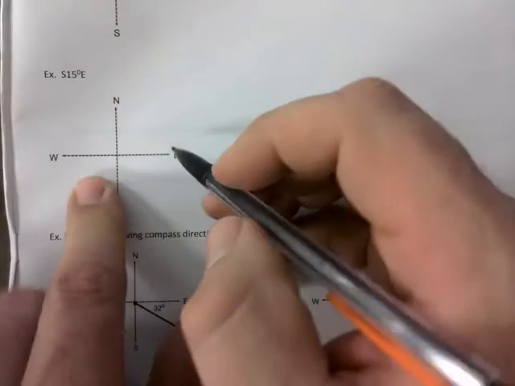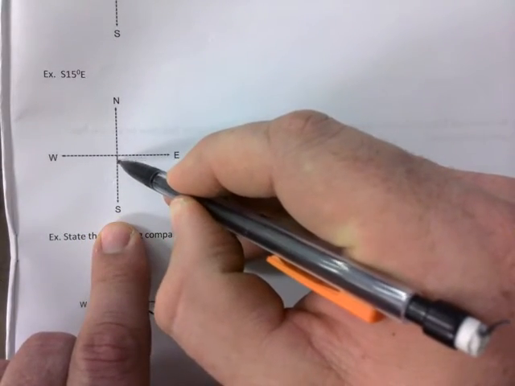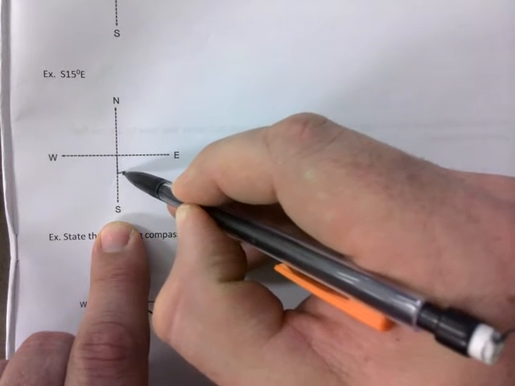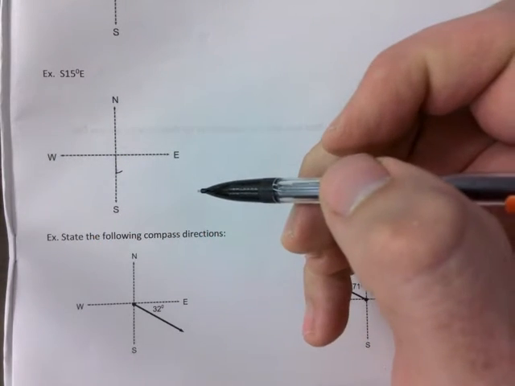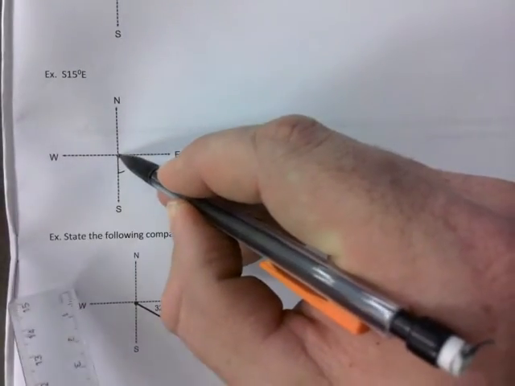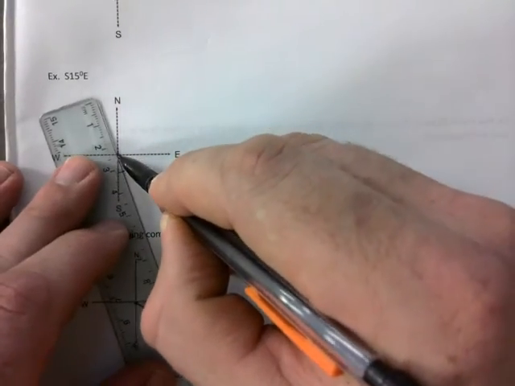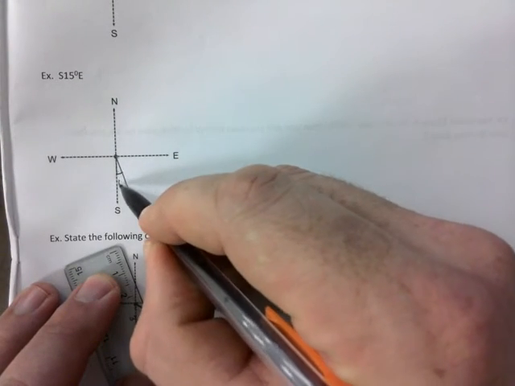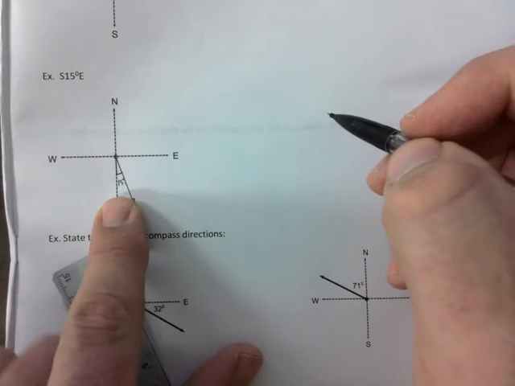South 15 degrees east. So again, you start south and then you turn 15 degrees east. It's just a small angle, 15 degrees. Then start at the center of the compass rose, and that is the direction you're traveling. And the 15 would go right in there.